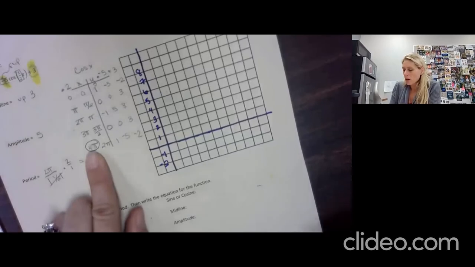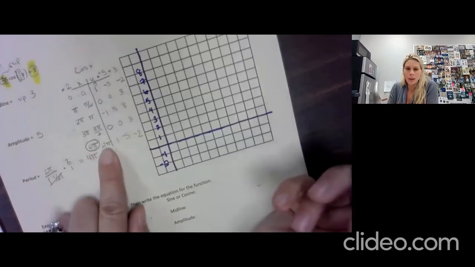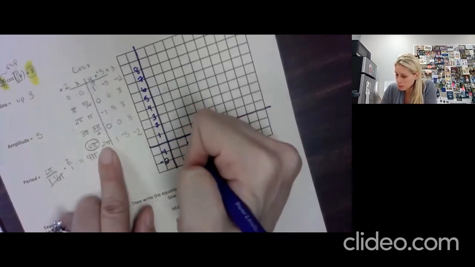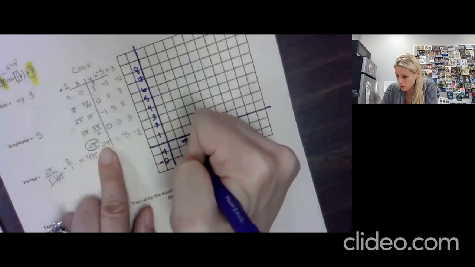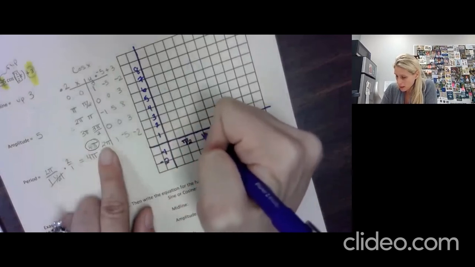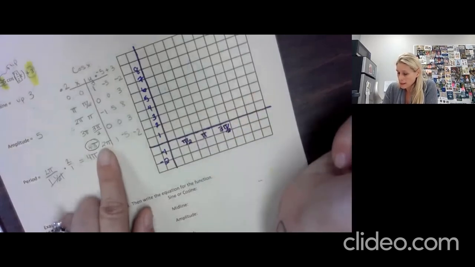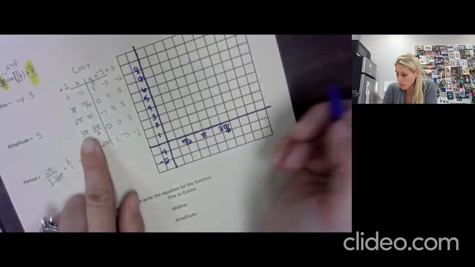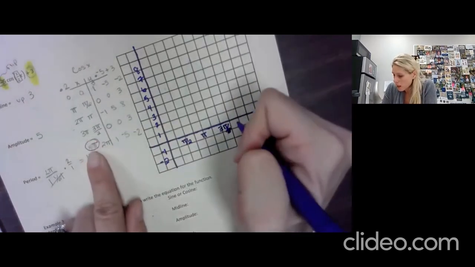So, okay. But as you can see, we're in different units here. So this is going to be 0, pi over 2, pi, 3 pi over 2. Why did I say 3 pi over 2? I meant 3 pi. There we go. Looking at the wrong column. And then 4 pi.